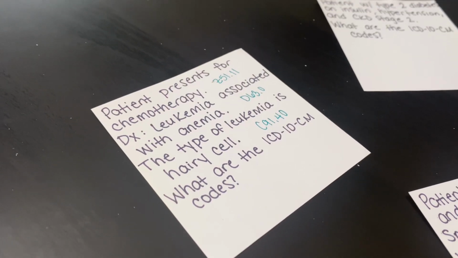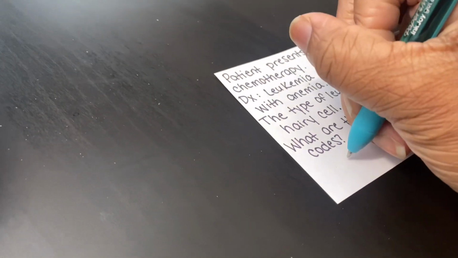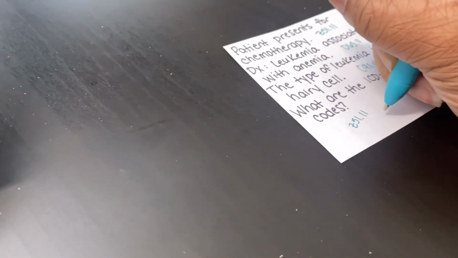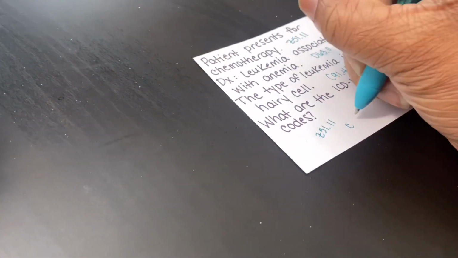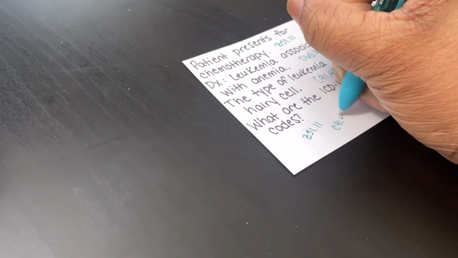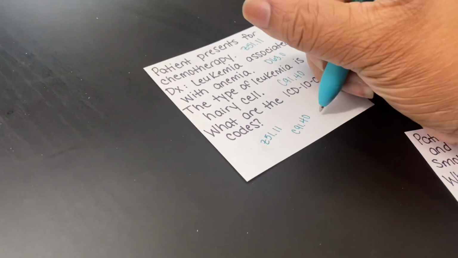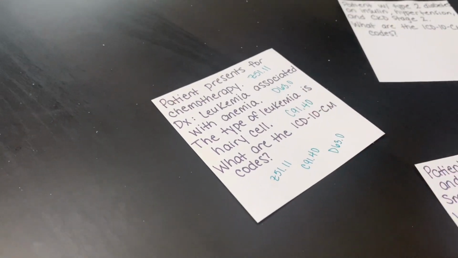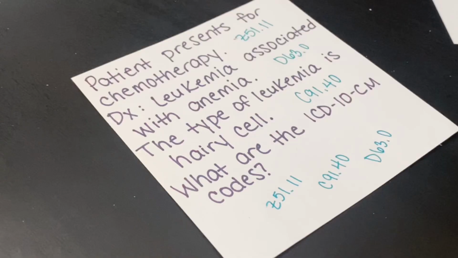We are going to have the Z51.11 first, and then we are going to have C91.40 second, and then the D63.0 is going to be third.